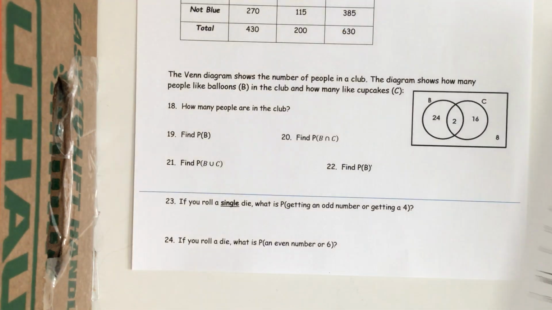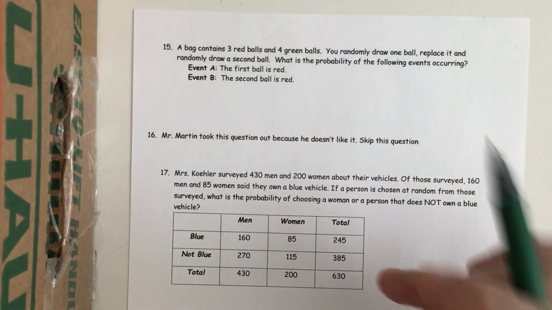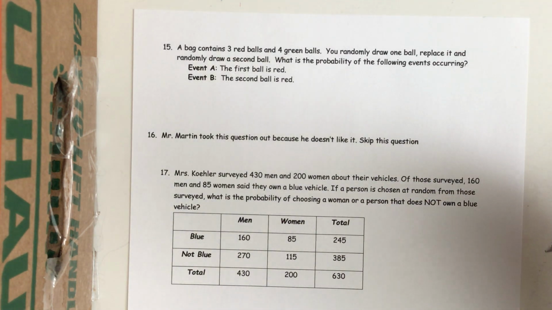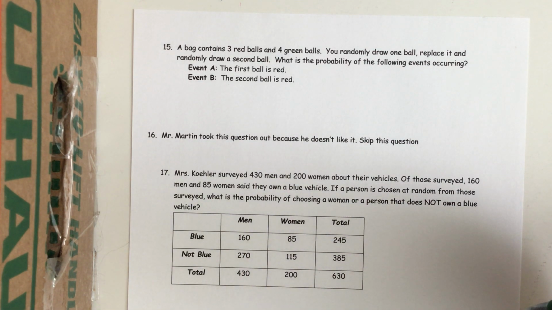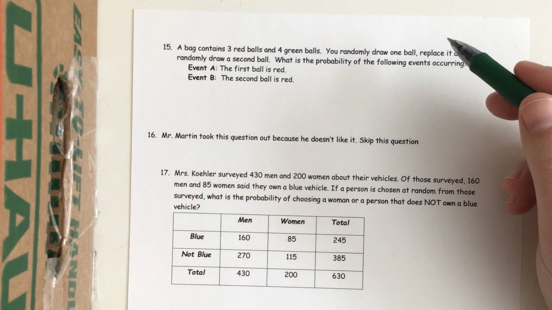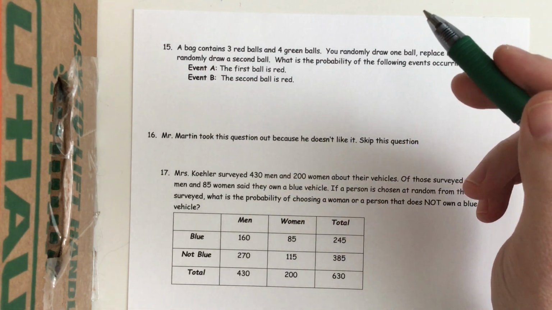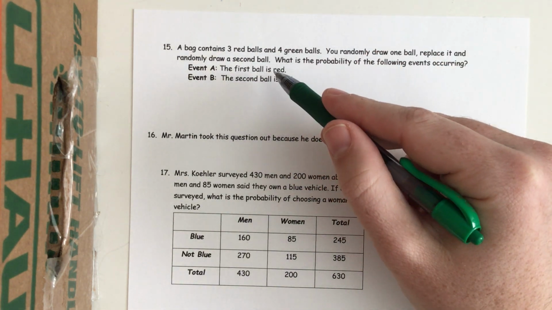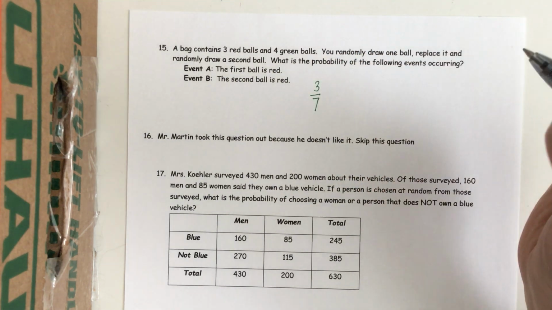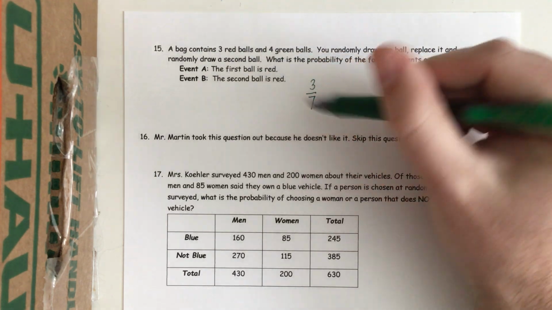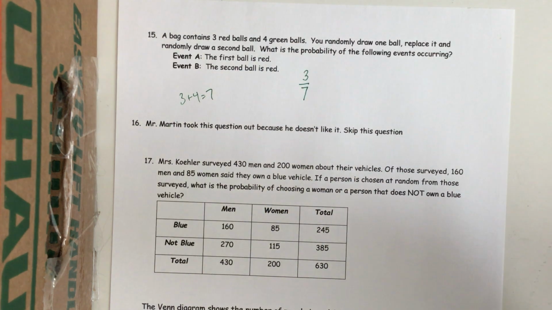All right, flip over. 15. We've got a bag containing 3 red marbles and 4 green marbles. You draw one randomly, replace it, and randomly draw a second marble. What is the probability of the following events occurring? So we have 7 balls total in this bag. What is the probability of picking the first ball that is red? There's a 3 out of 7 chance of picking a red ball the first time. There are 3 red balls and 7 balls total. That 7 is coming from adding up all the types of balls in the bag.